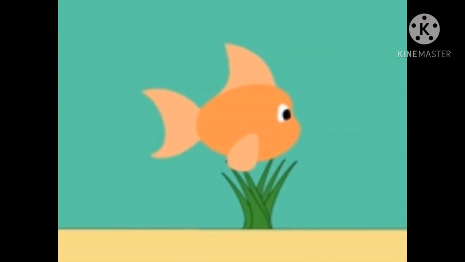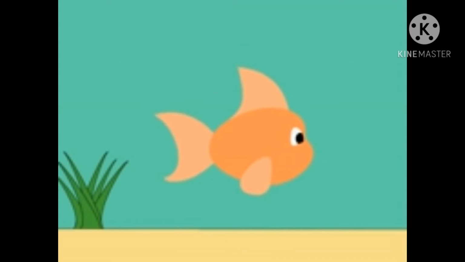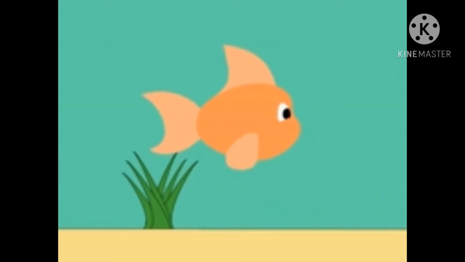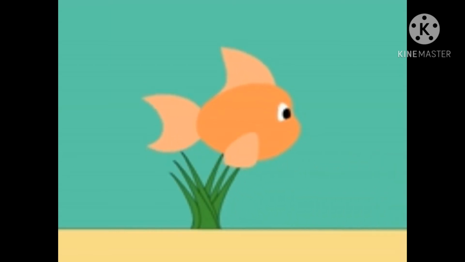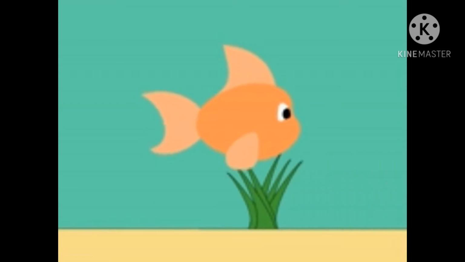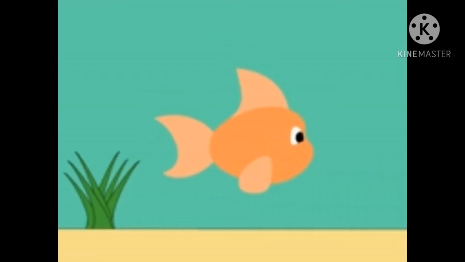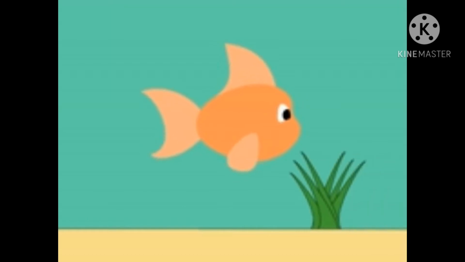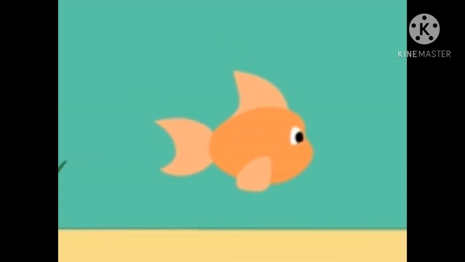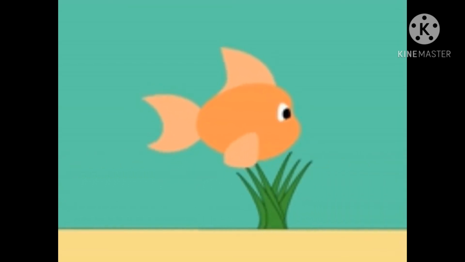So the streamlined body shape helps them move inside water. Fish have slippery scales on their bodies. These scales protect the fish and also help in easy movement through water. Fish have flat fins and tails that help them to change directions and keep their body balanced in water. Gills present in the fish help them to use oxygen dissolved in water.